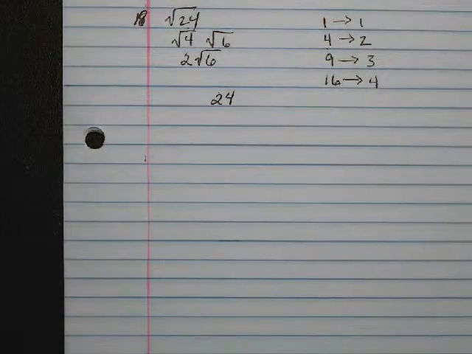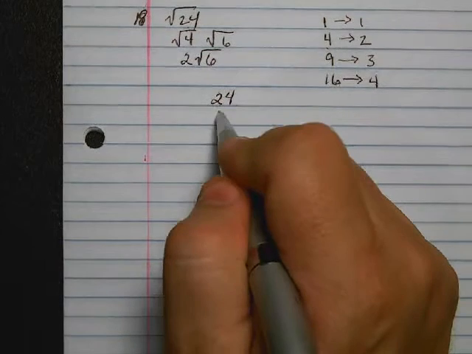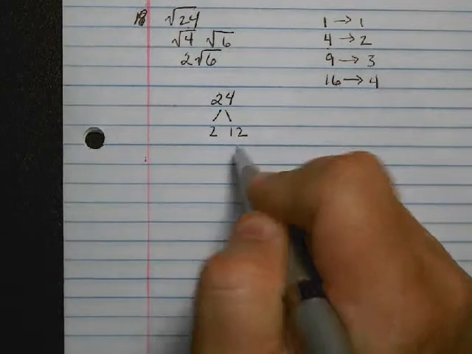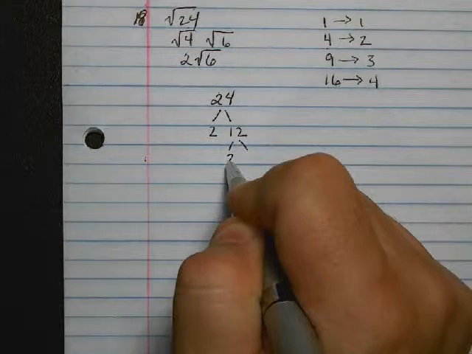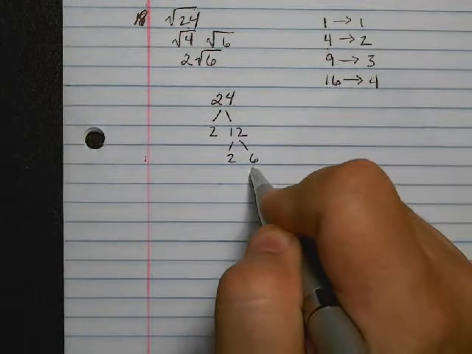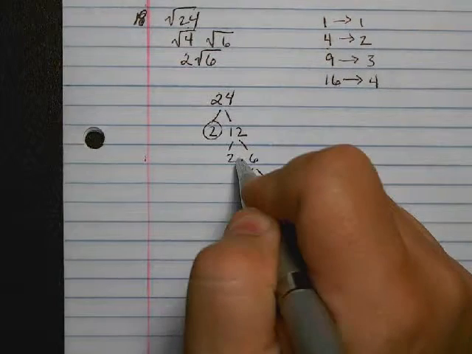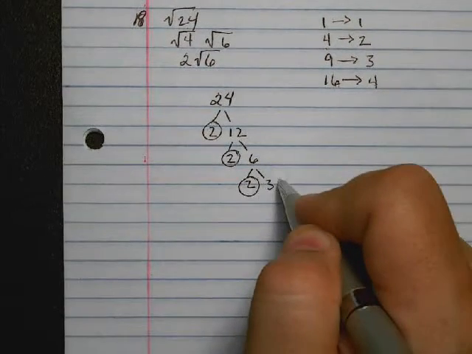The other way that your teacher probably did it was to break it down in what's called a factor tree. So watch, if I break this down, break it into 2 numbers, 2 and 12. Break it down again, 2 and 6. Break this down to 2 and 3. I stop every time I get to a prime number.